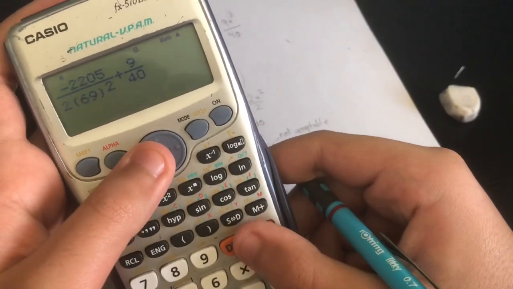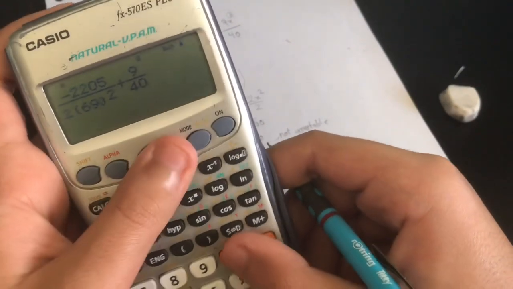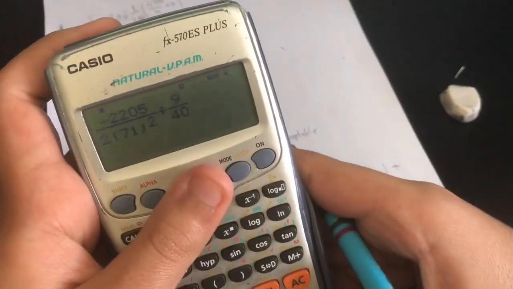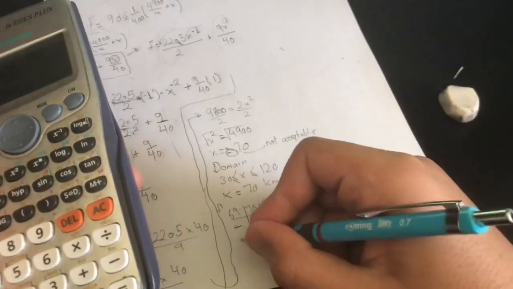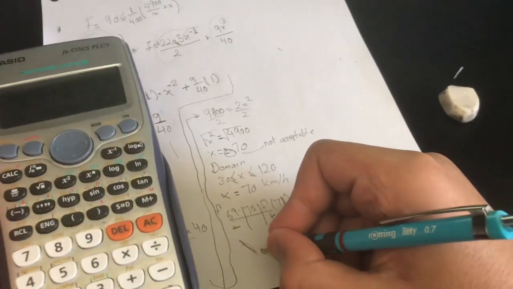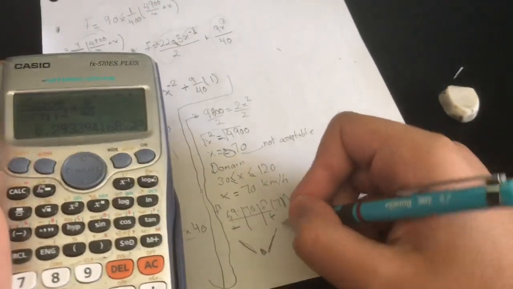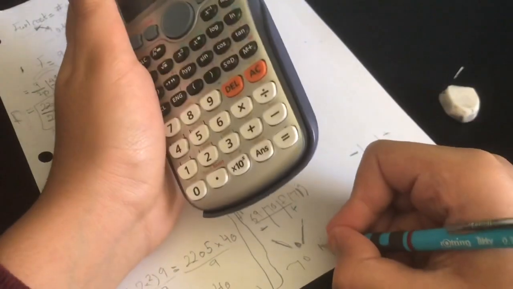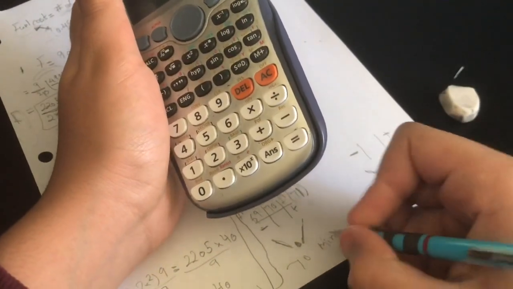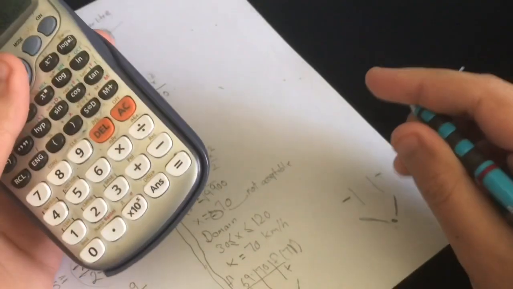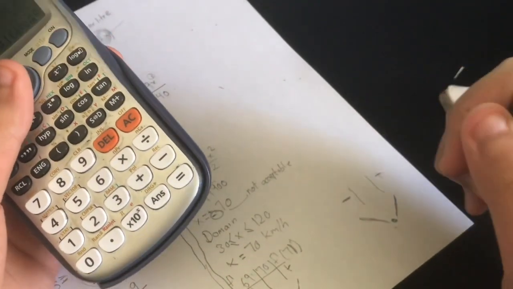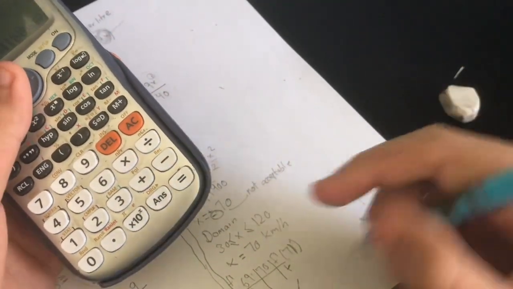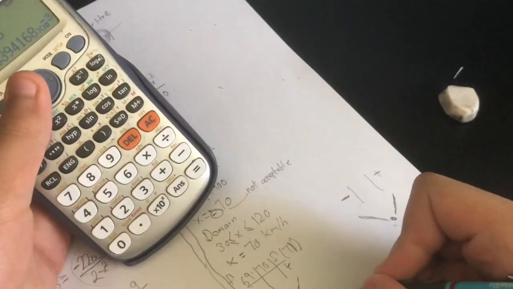And so let's take now 71 here, so change the x to 71. So we're going to get a positive number. So it was decreasing until it reached 70, then increasing. So 70 is a minimum, so we checked, 70 is a minimum. So the speed that will result in the lowest fuel cost is 70 kilometers per hour.